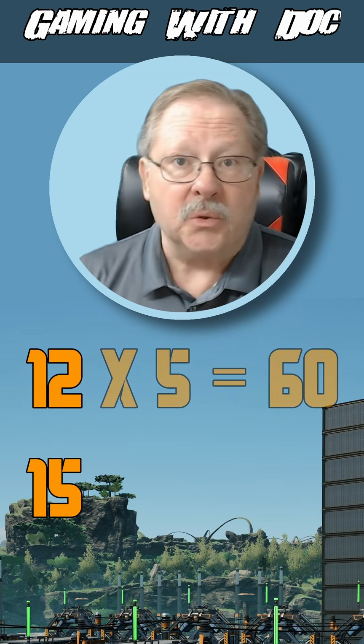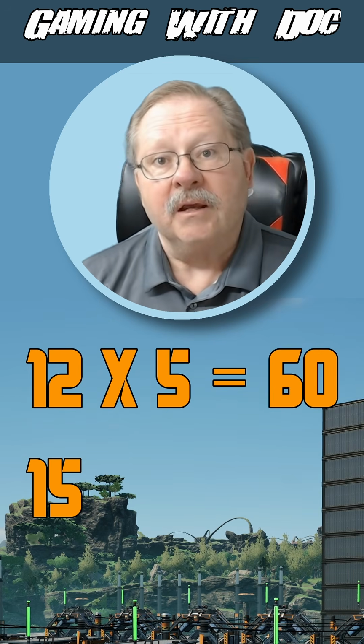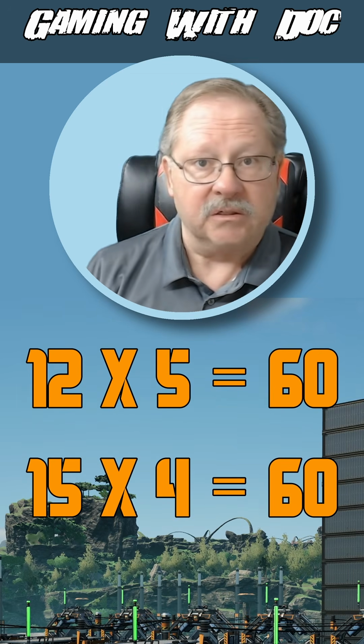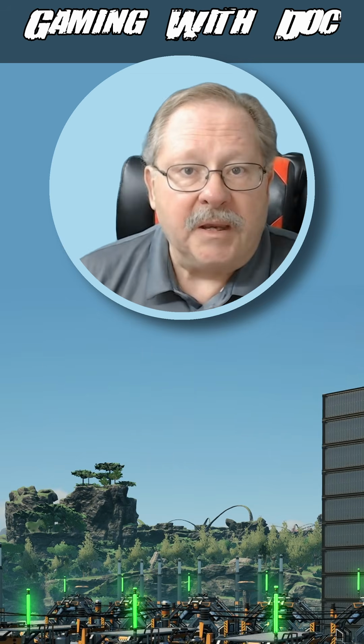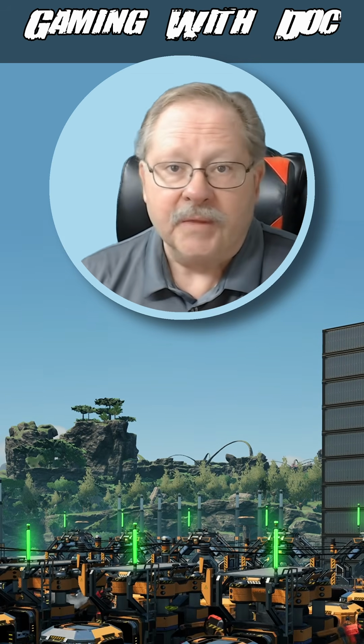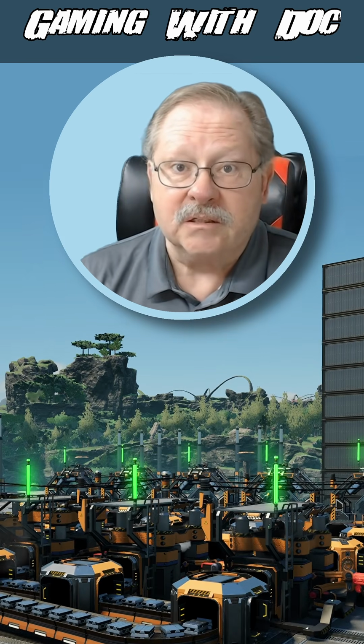The assembler needs 12 rods, so build 5. The constructor makes 15 rods, so build 4, thus making our input and output equal. That will turn our sea of yellow lights into the satisfactory green that we're aiming for.